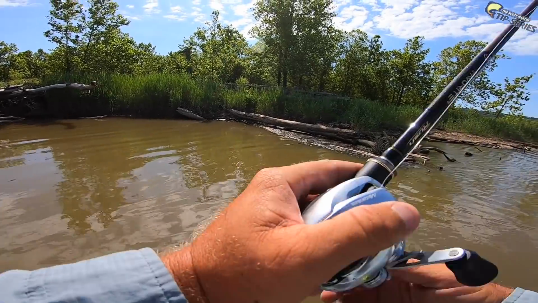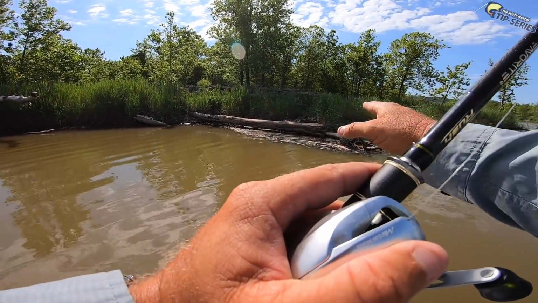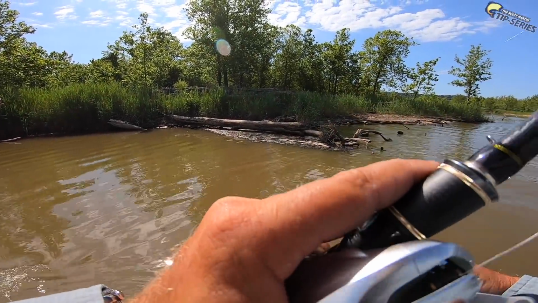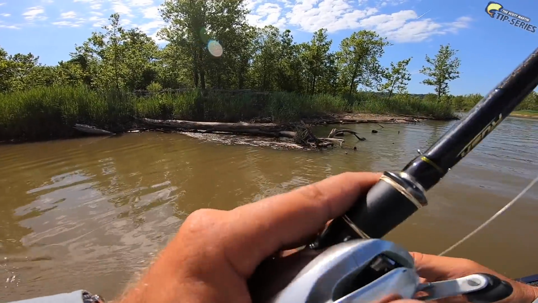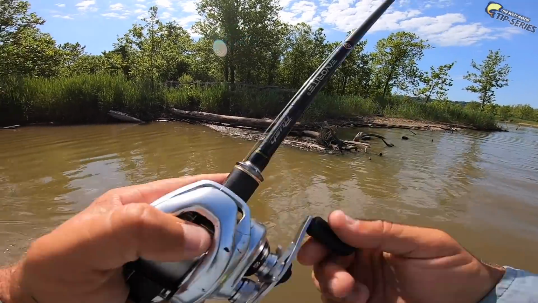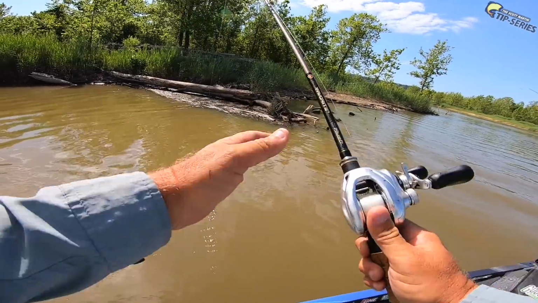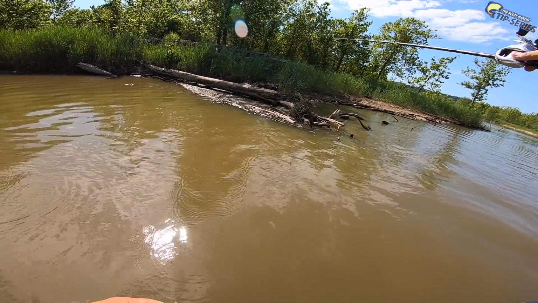And even a little sawdust in there. Look at all that, we call it a little sawdust pile. And there are times that that's a magnet right there. That's what we call a high percentage spot, because it's a current break and it's shallow.